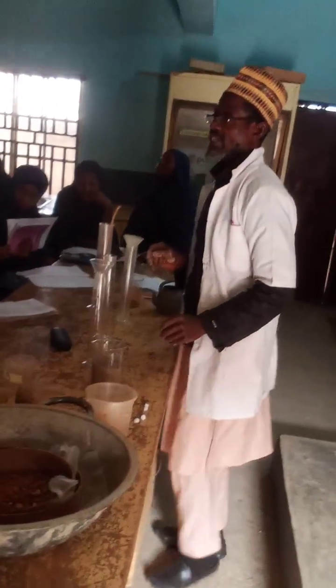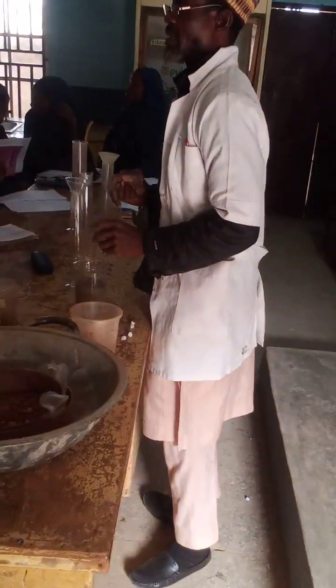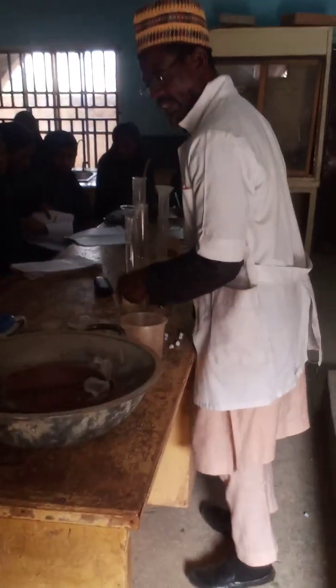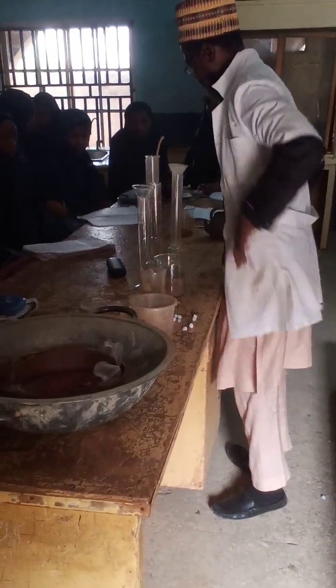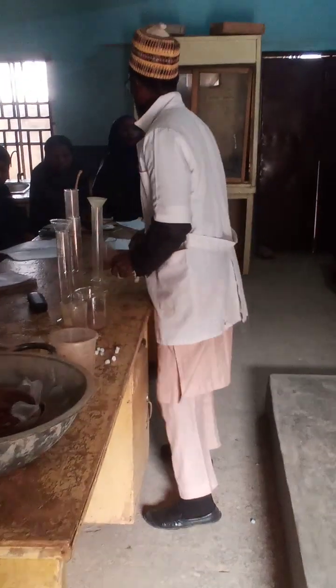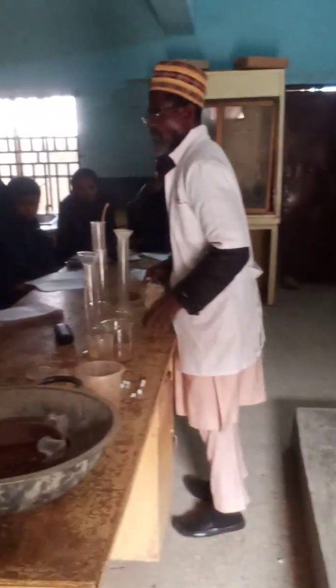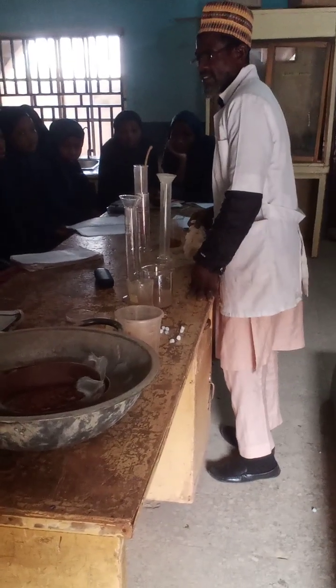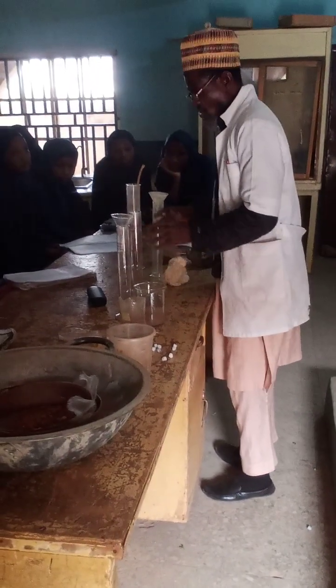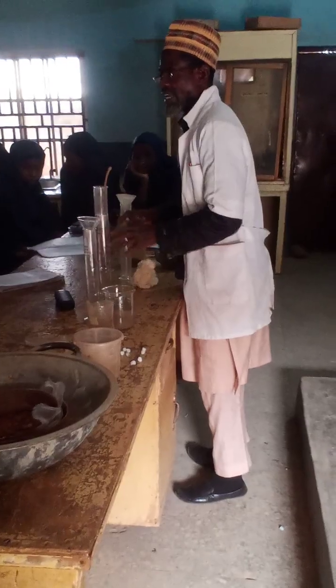So this time, that is experimental. This one is to determine the porosity or drainage of various soil samples. Normally by porosity, we mean drainage, permeability, retentivity. Look at it. How different soil types can retain water. That's what is meant by porosity.